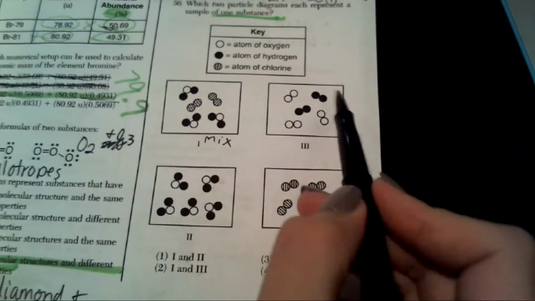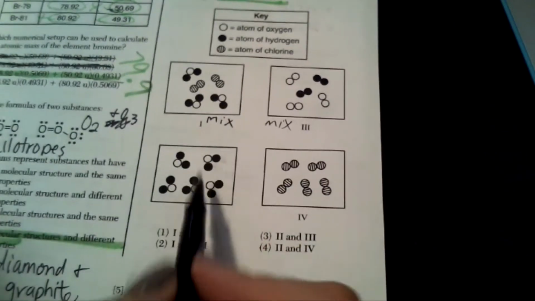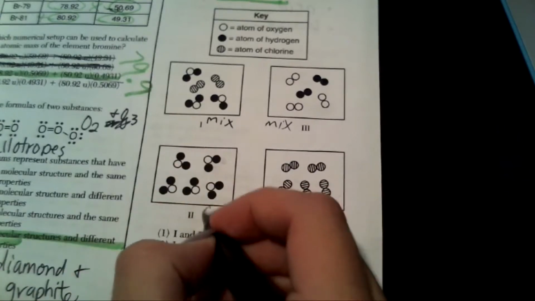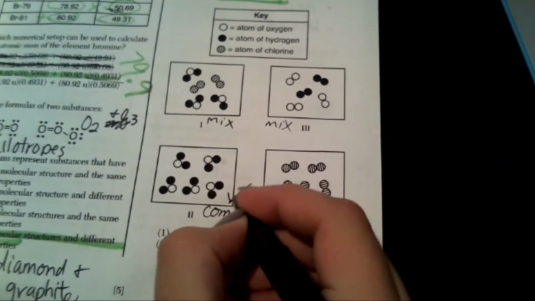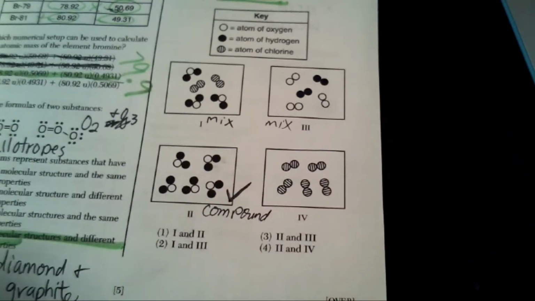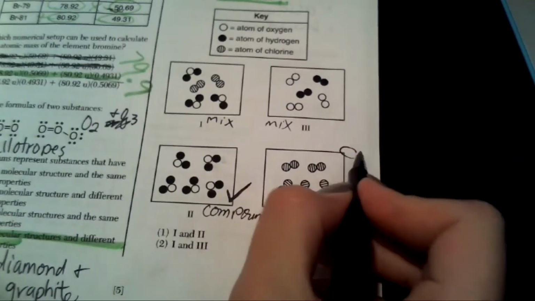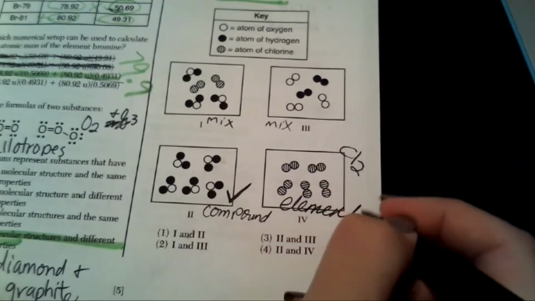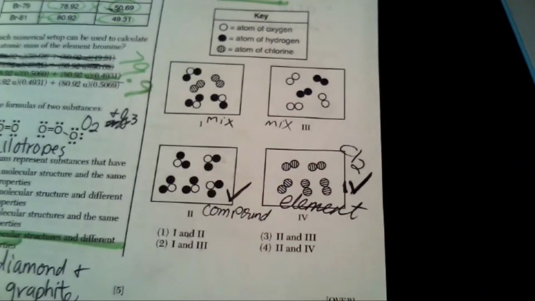Okay, so this is a mixture. This mixture makes it not a substance. Then we have only H2O. This is a compound, and if this is a compound, then yes, it is a substance. Substances are pure. And then here we have a bunch of diatomic chlorines, Cl2. That is a diatomic element. And if it is a diatomic element, or any element for that matter, it is going to be a substance.